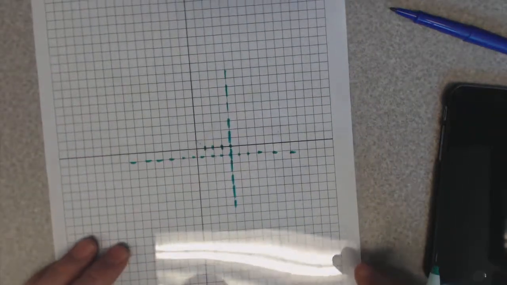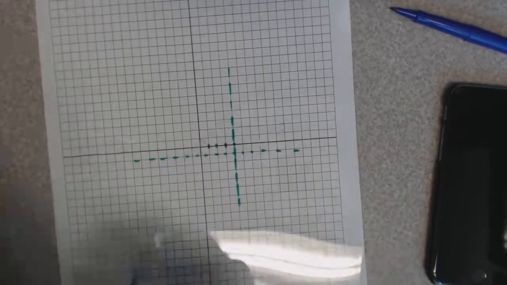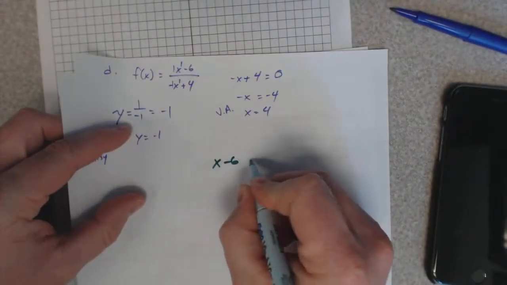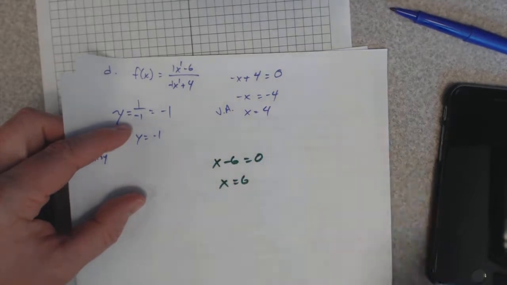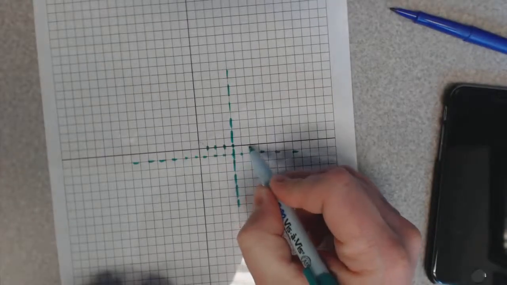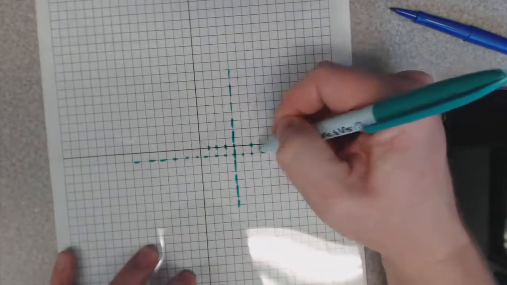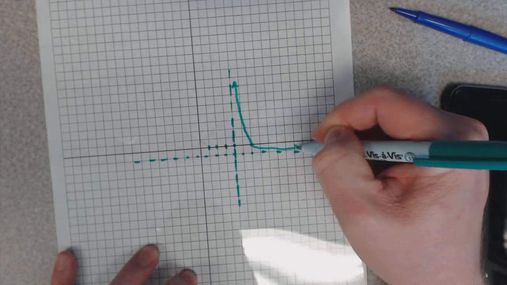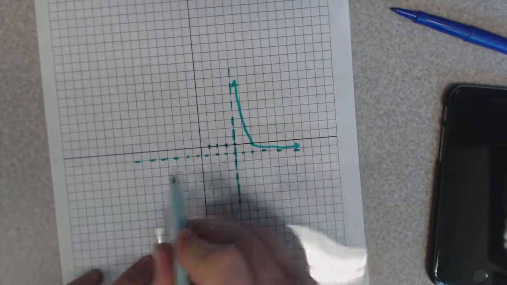And since there's just two pieces to this, what would the x-intercept be? This will tell me a lot. If I take the top, set it equal to 0, 6 is the x-intercept. 4, 5, 6, looky there. So I know the graph has to come through here. And I bet you that the other part's down at the bottom.